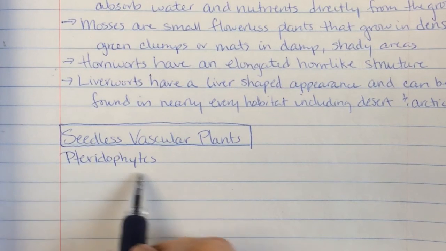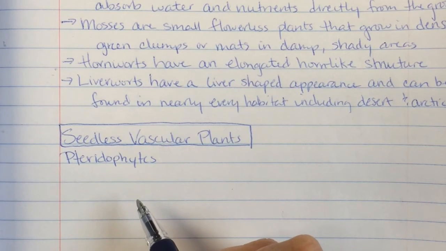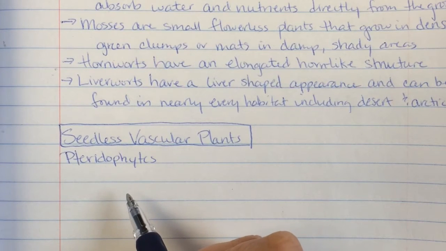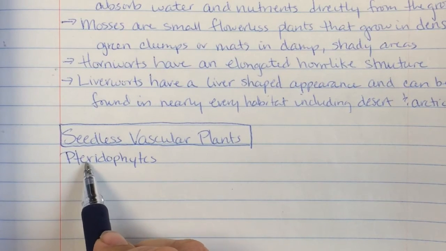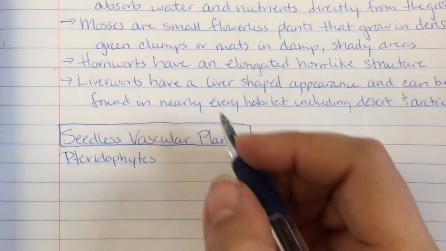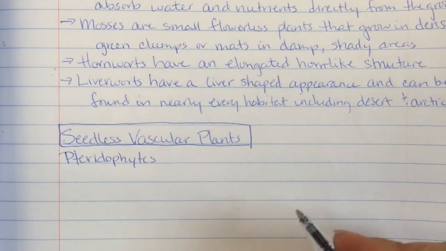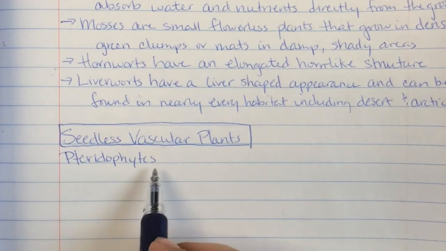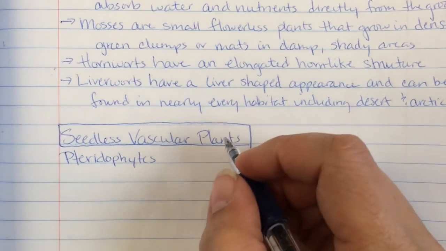When you see pterido, that's actually referring to triangular. If you think of one of your favorite flying dinosaurs, the pterodactyls, it also is P-T-E-R at the beginning. Or pterygium is a little growth you can get on your eye that's triangular shaped. So pteridophytes are plants overall that have a triangular appearance.